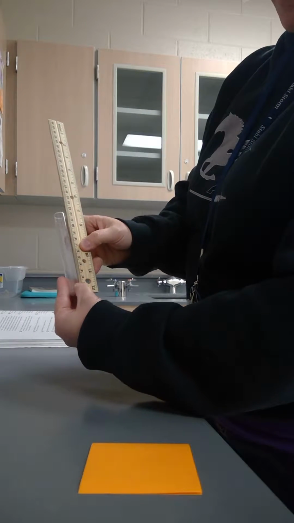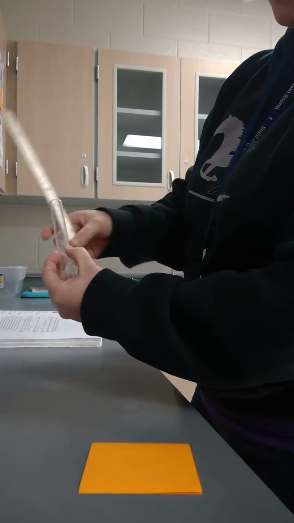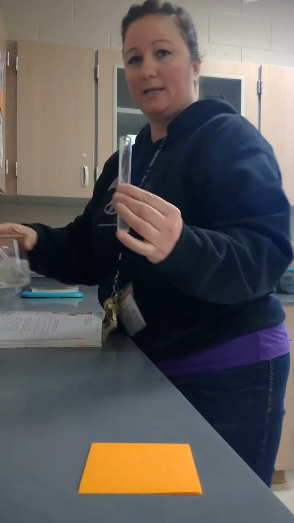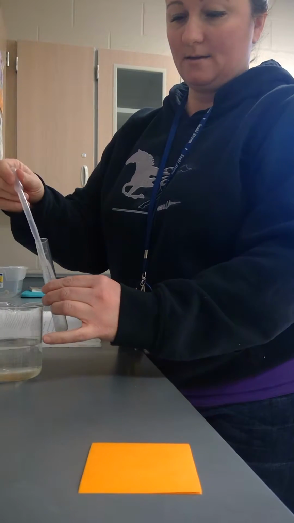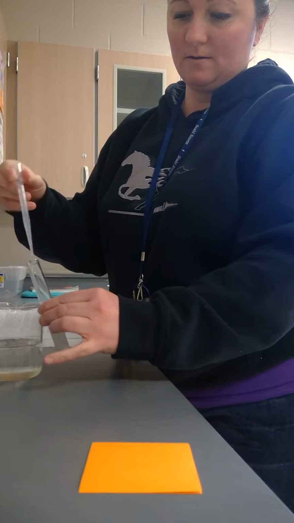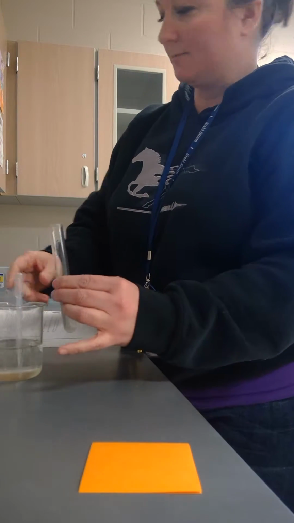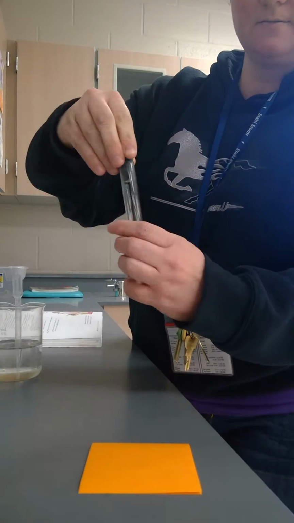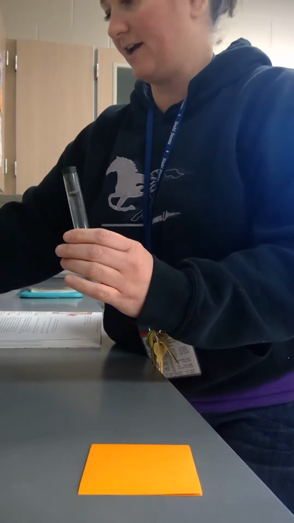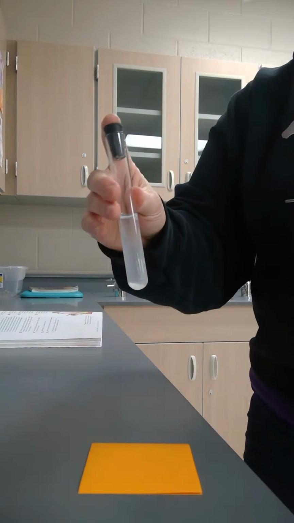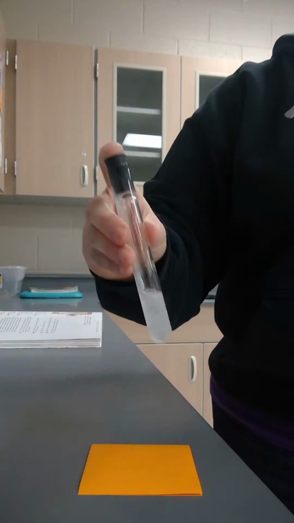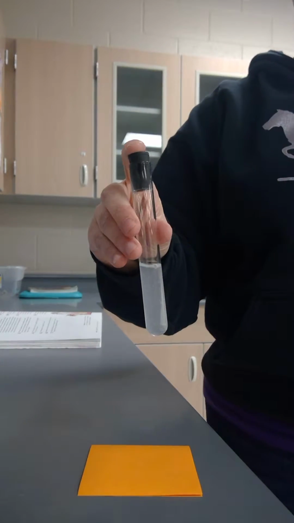Then I'm going to place about 5 centimeters of water. So I'm going to measure up the tube. I'm going to bring my water to about that level right there. Again, this is just plain water mixing together. Nothing fancy about this water. NaCl, or sodium chloride. Do you remember what that's called? Salt. It's just good old-fashioned salt. Now the directions say to mix this exactly 10 times. So 1, 2, 3, 4, 5, 6, 7, 8, 9, 10.